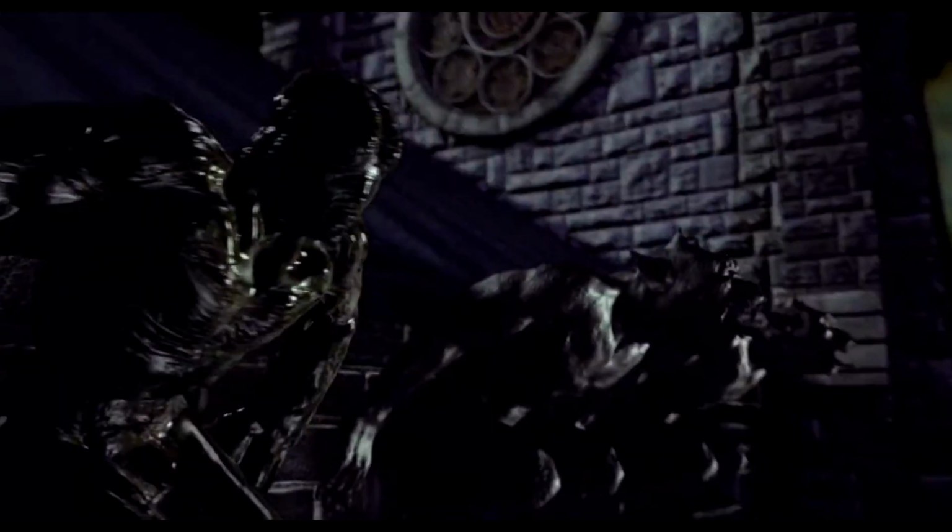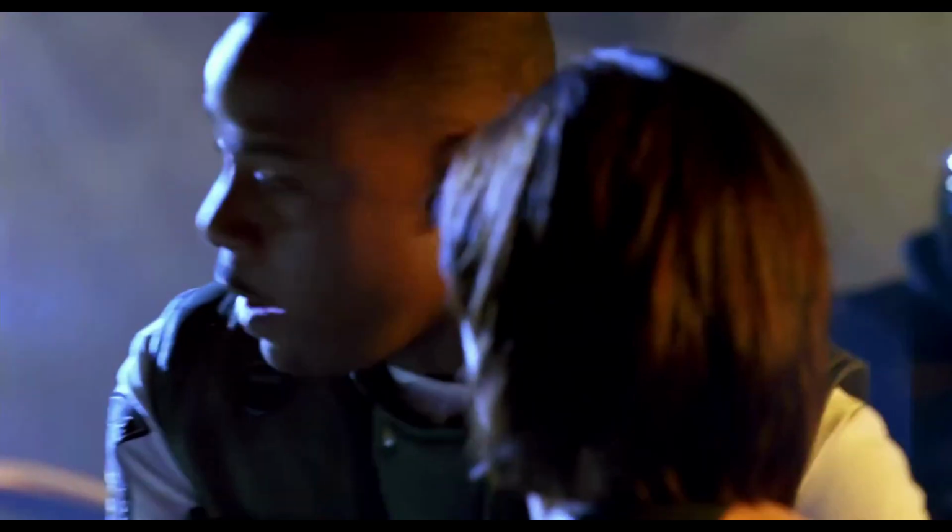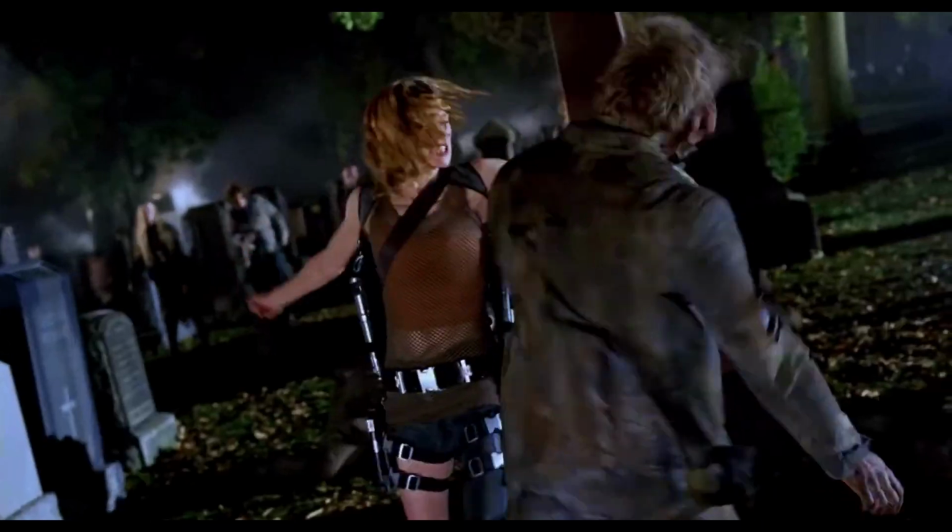Paul W.S. Anderson, who was an executive producer and scriptwriter for Resident Evil Apocalypse, was unsatisfied with director Alexander Witt's work. Anderson believed that Witt's approach to the film was not in line with his vision, leading to creative differences and mixed reactions from the audience.